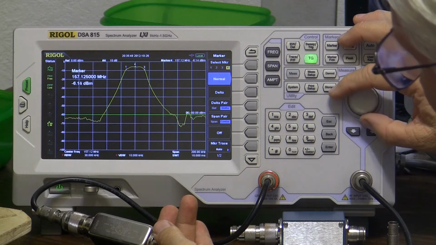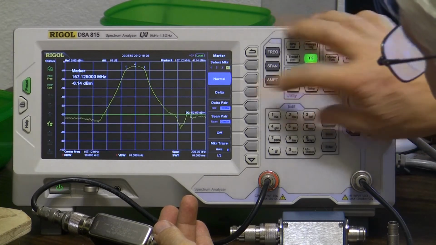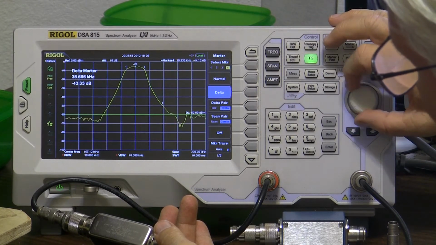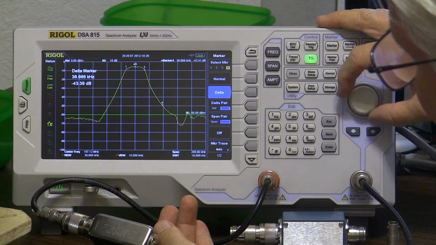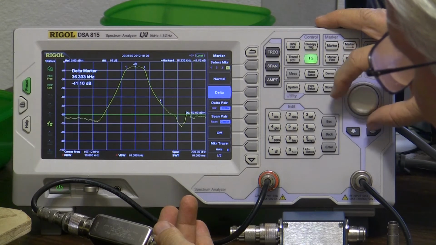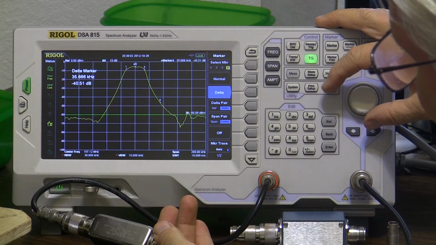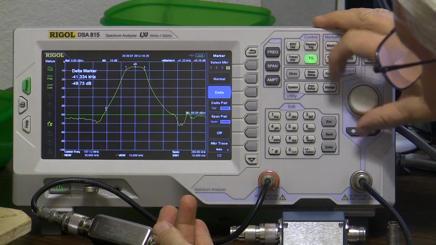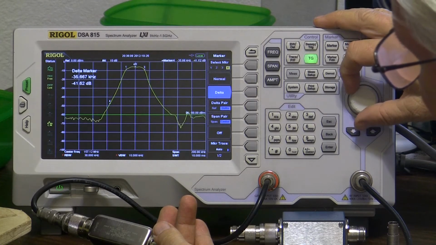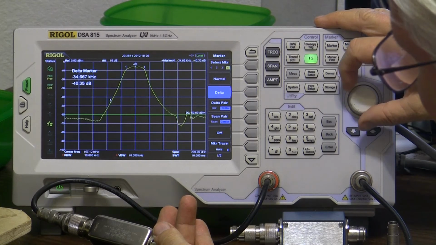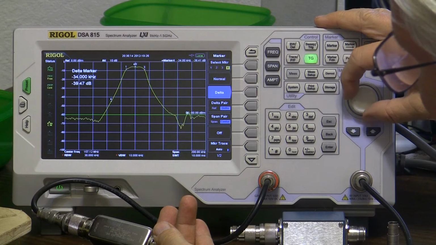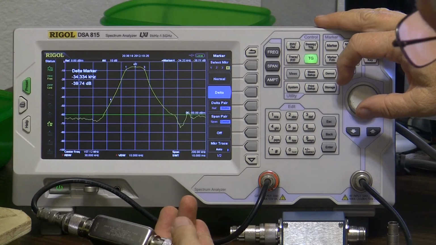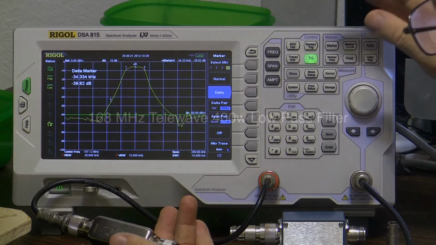Now again, I can do the same thing if I want to find out how far up and down that is by putting this here, going to delta and going up here, and at 40 dB down we're at plus 35.6 kilohertz, and at minus 40 on the other side we're about minus 34.3. So there you go.